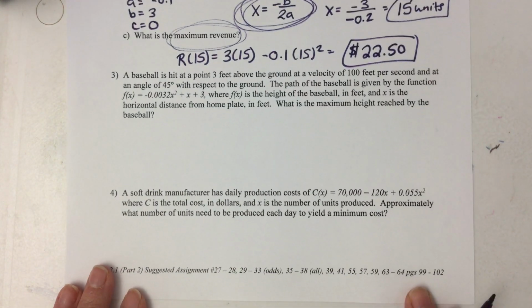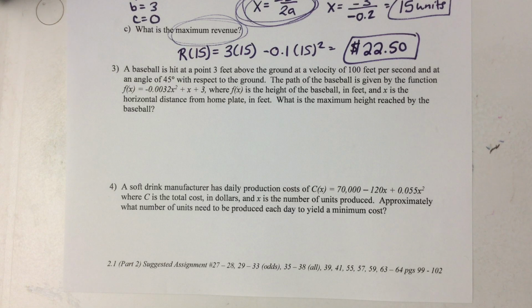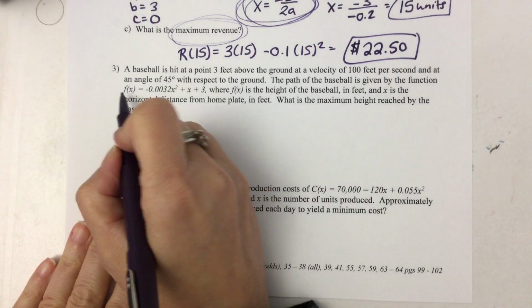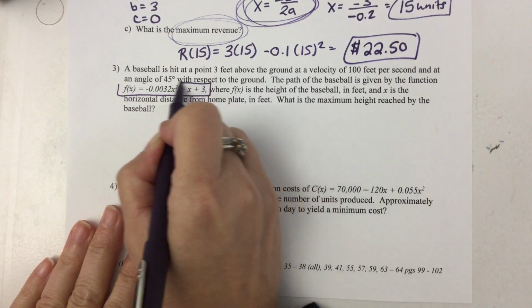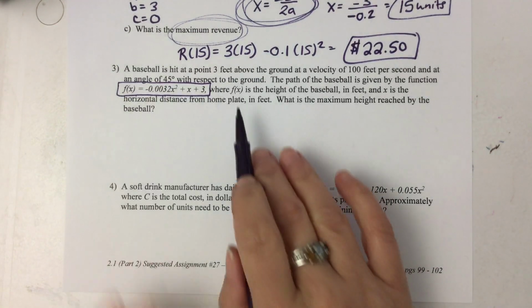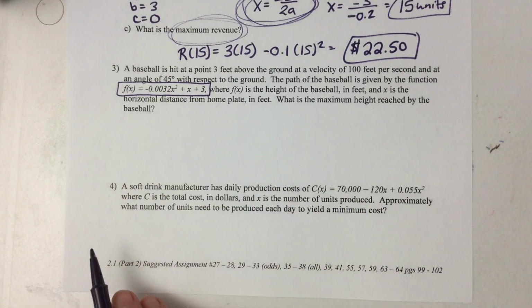Okay, 2 more examples just to make sure we've got it. A baseball is hit at a point 3 feet above the ground at a velocity of 100 feet per second and at an angle of 45 degrees with respect to the ground. The path of the baseball is given by this function. This is the function we're going to use. F of X, this is the height of the baseball in feet. X is the horizontal distance from home plate. So how far is the ball from home plate? F of X is how high is the ball above the ground.